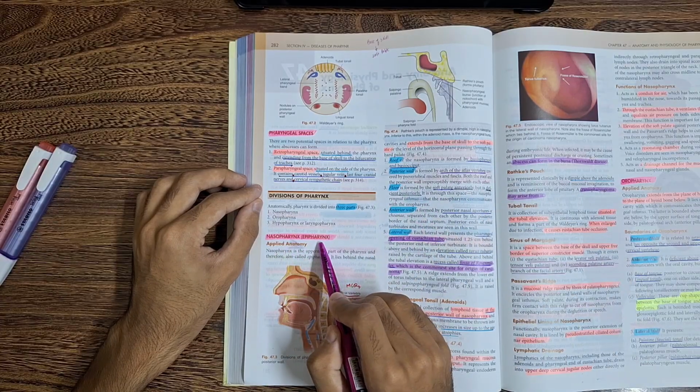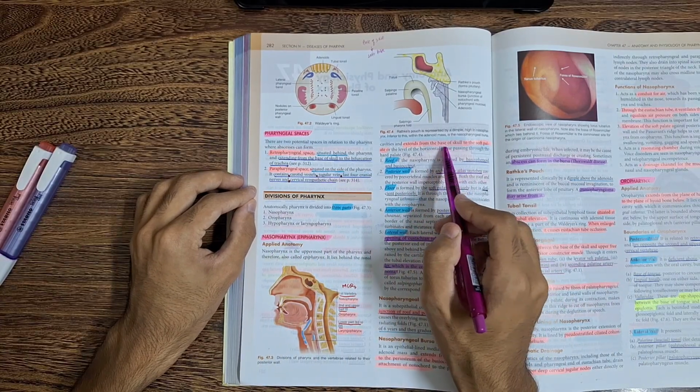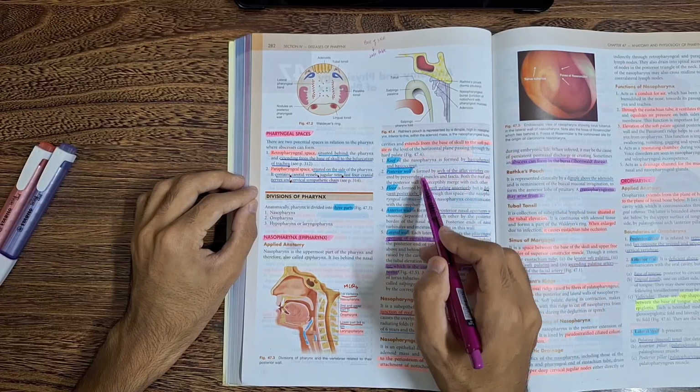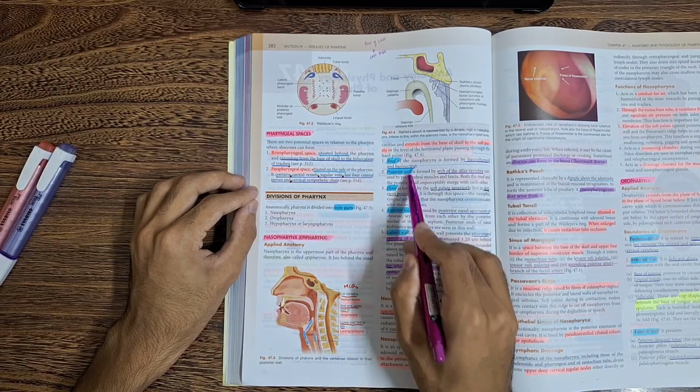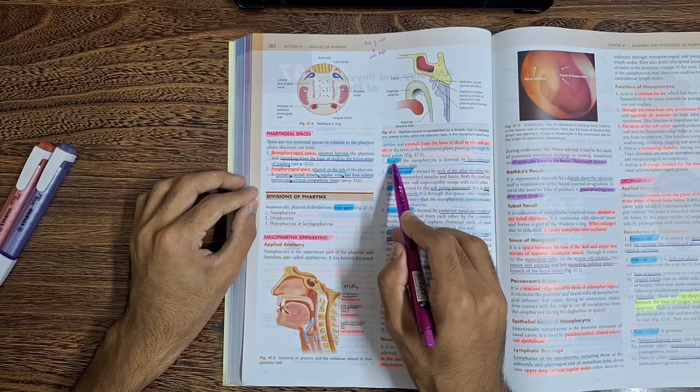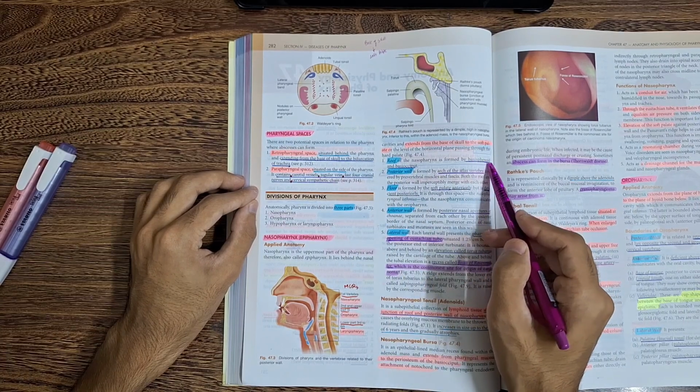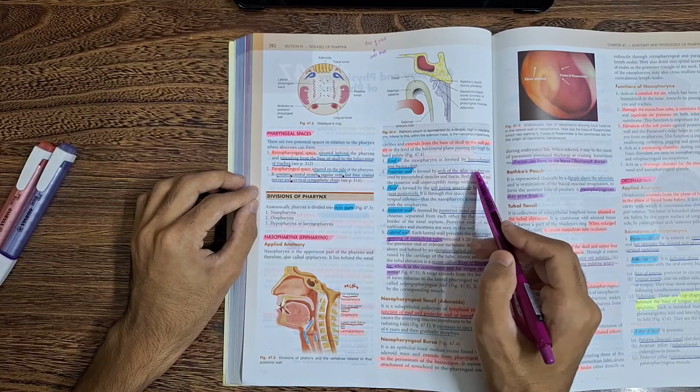The nasopharynx is also known as the epipharynx. As I mentioned earlier, it extends from the base of the skull till the soft palate. It has these relations. If you have ample knowledge about anatomy, you definitely know that the roof is formed by the basisphenoid or the base of the skull. The posterior wall is formed by the atlas of the vertebra.